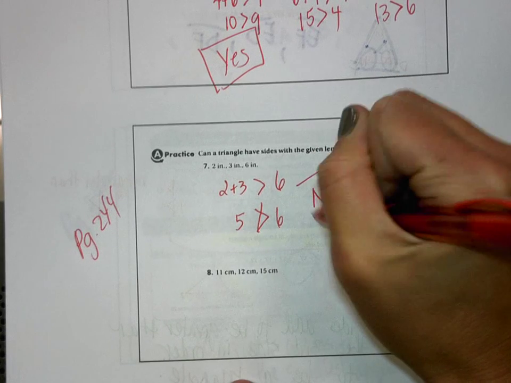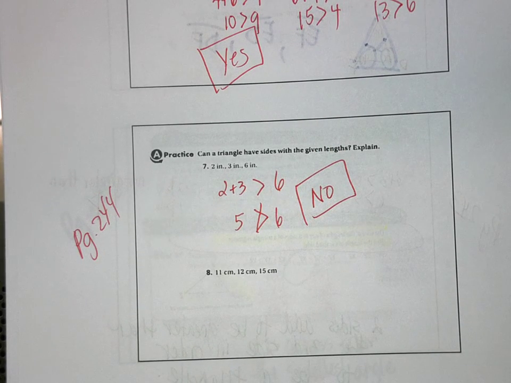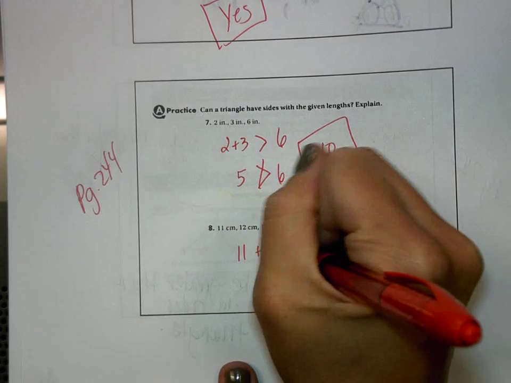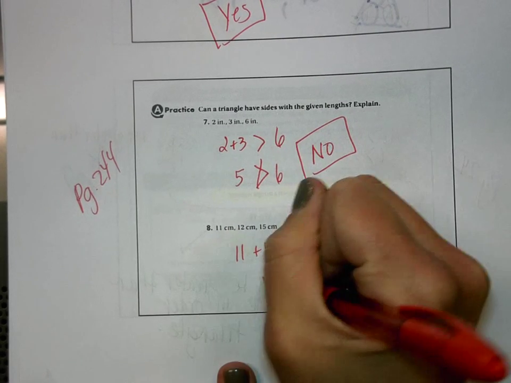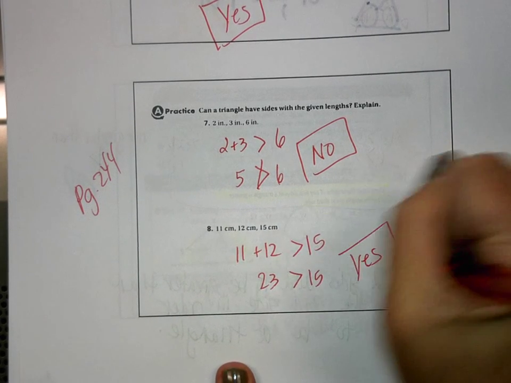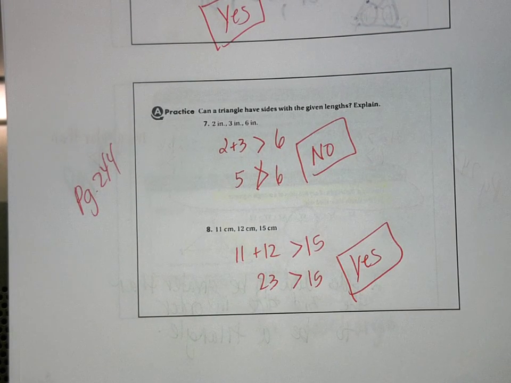What about number 8? Good, good, good. All right. So 11 plus 12 is greater than 15. 23 is greater than 15. So the answer is yes, it does make a triangle. Do we have any questions there? Okay, moving on to page 245.